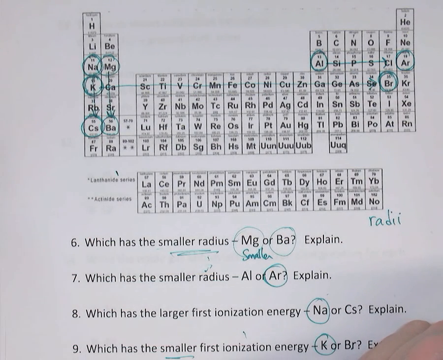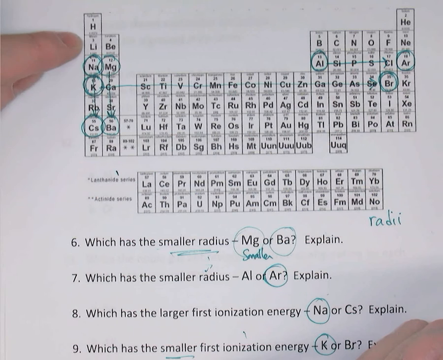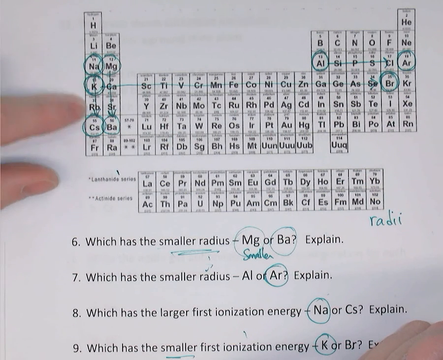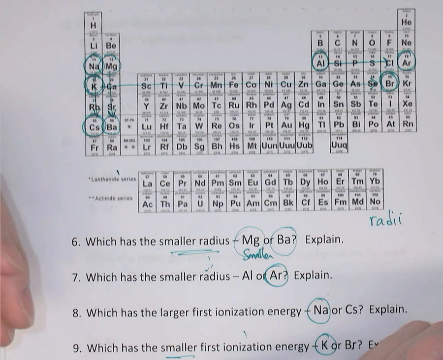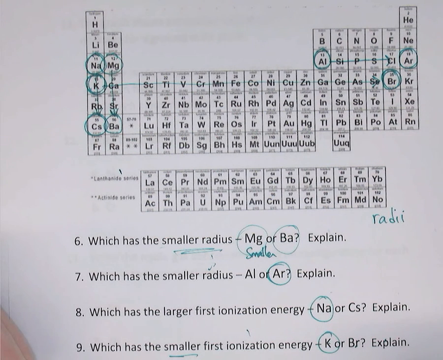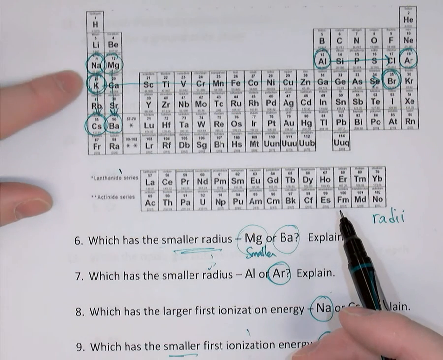But you might, if you're a very careful observer, notice that there's also more and more protons. There's greater and greater positive charge. And so you might ask, well, doesn't that create larger and larger attraction? And that might counteract the greater distance of the valence electron from the nucleus? That's a good observation, but the answer actually is no.